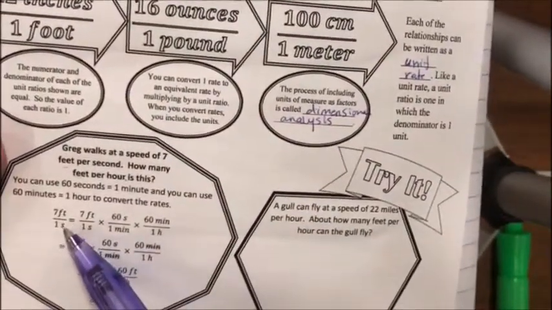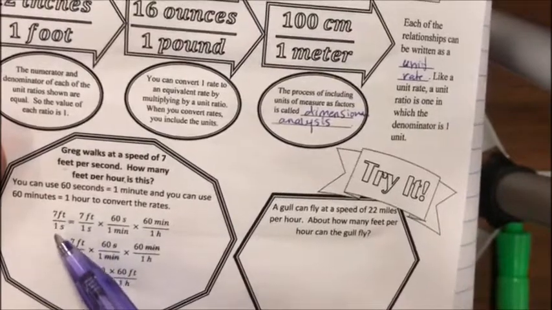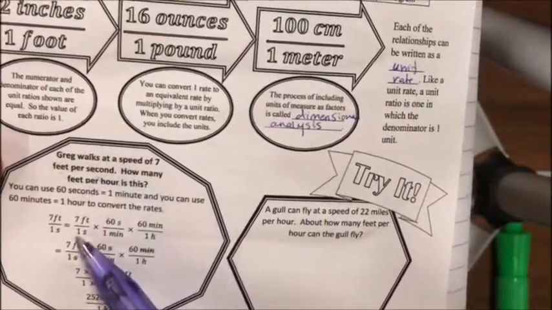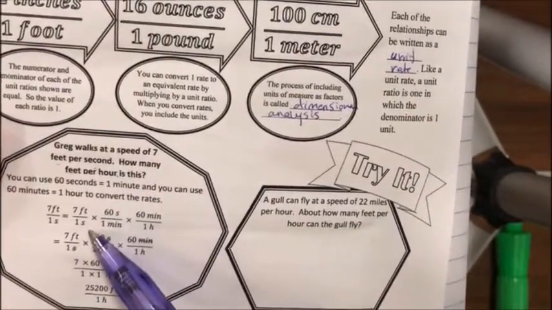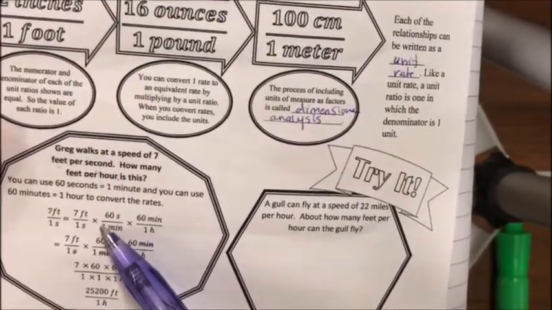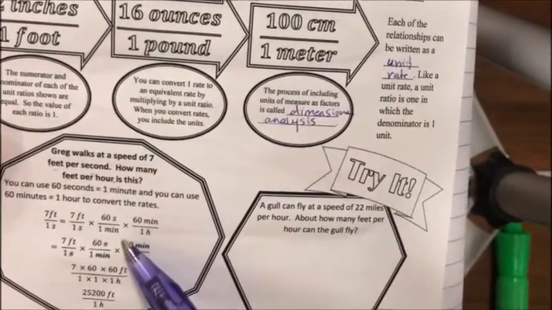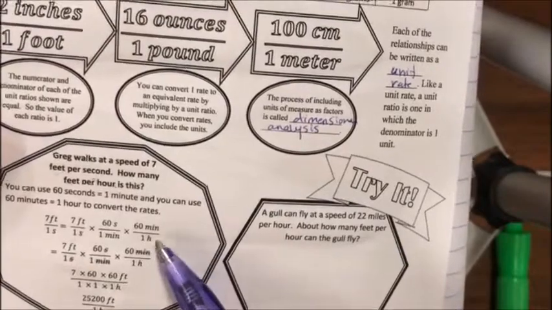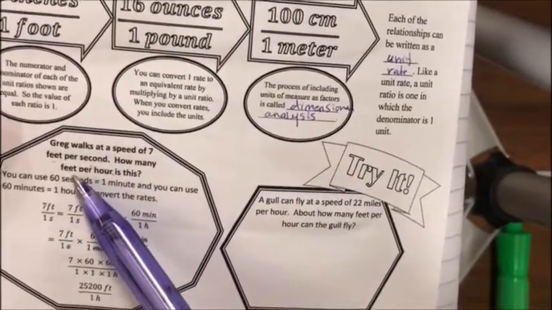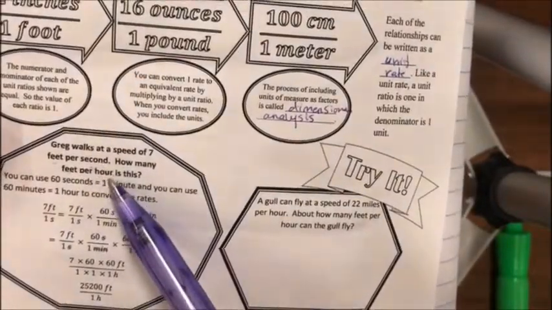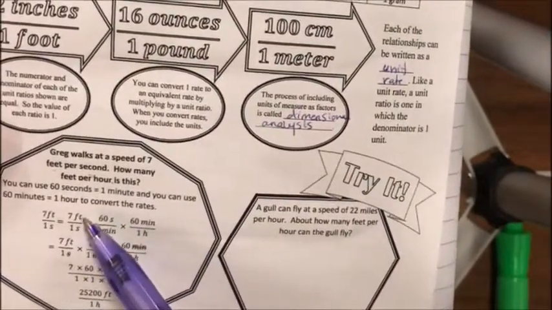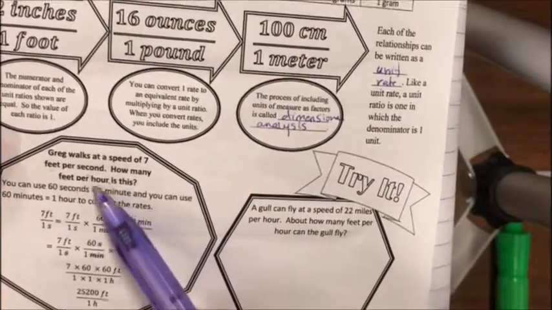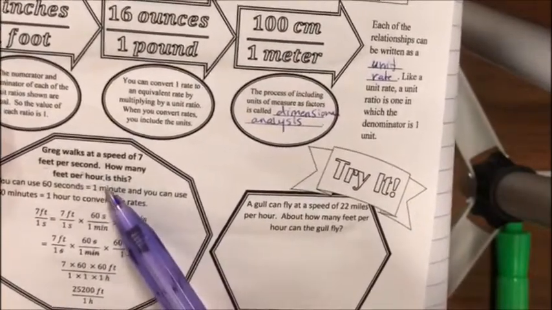They wrote the original rate, 7 feet over 1 second, because that was what they originally gave us, equals 7 feet over 1 second times 60 seconds over 1 minute times 60 minutes over 1 hour. Because that's what we want to get to. Notice that the only thing that's changing is the seconds per hour. So we always want to make sure we have feet, but we want to make sure that the hours end up in the bottom because it's feet per hour. So feet should be on top, hours should be on the bottom.